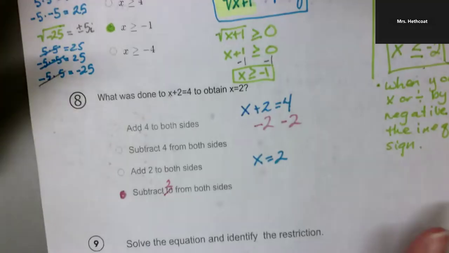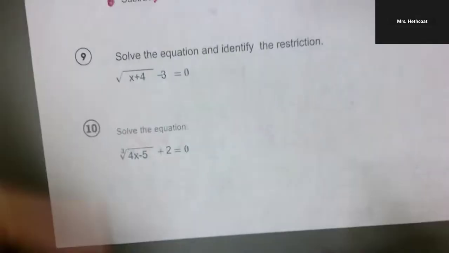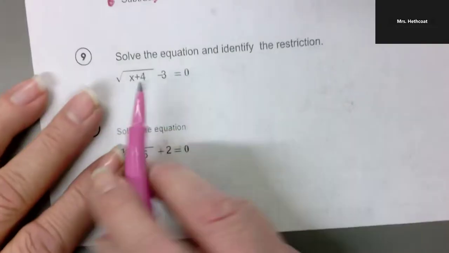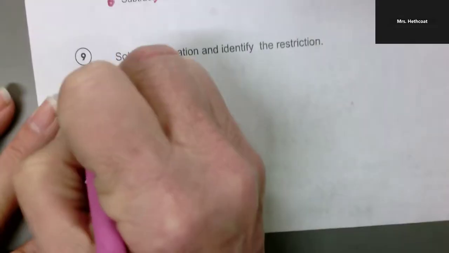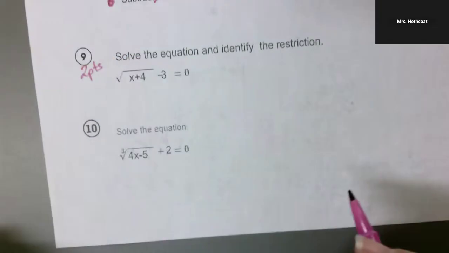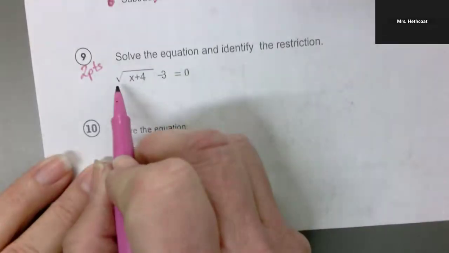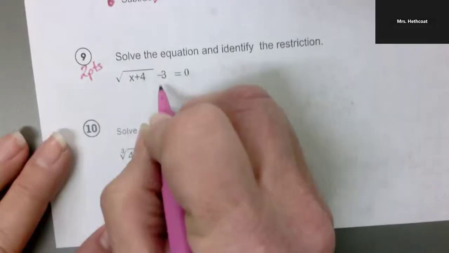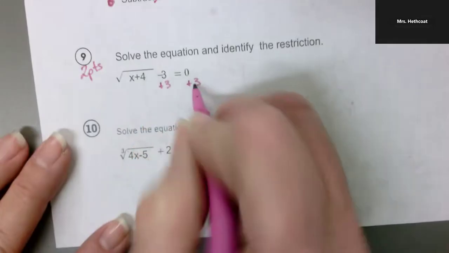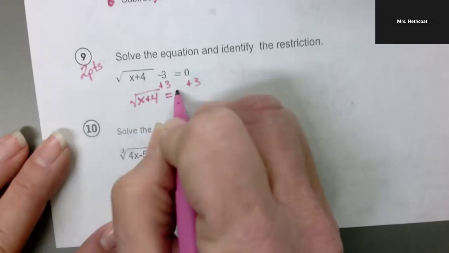All right. Here we go, number 9. 9 and 10, we're almost done. All right, number 9. Solve the equation and identify the restriction. Please, please, please, this is worth 2 points, so try not to forget to do the second part, right? All right, so we're going to solve the equation. We have the square root of x plus 4 minus 3 equals 0. The minus 3 is not under the square root, so I'm going to add it to both sides. Then I get the square root of x plus 4 equals positive 3.